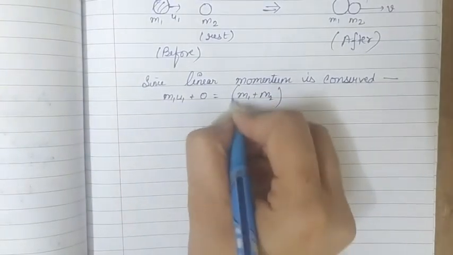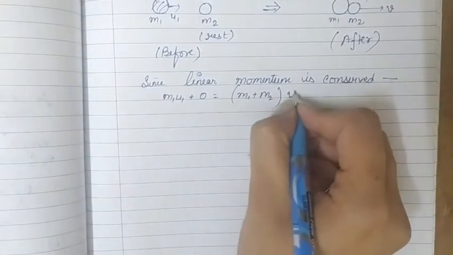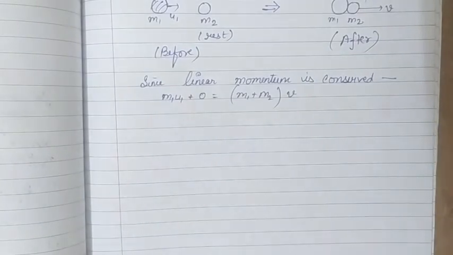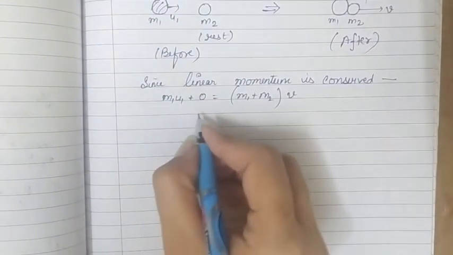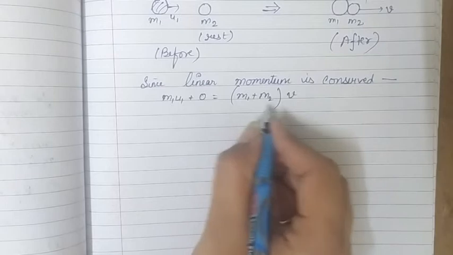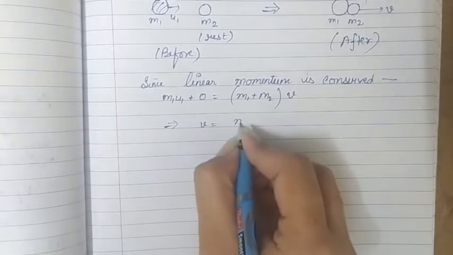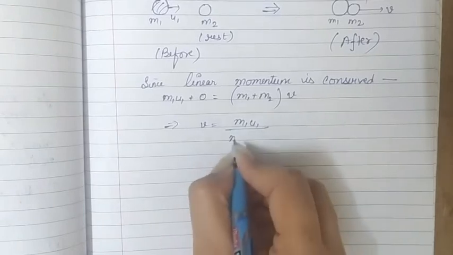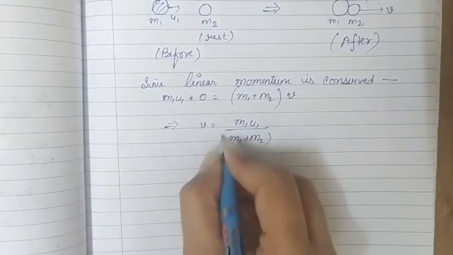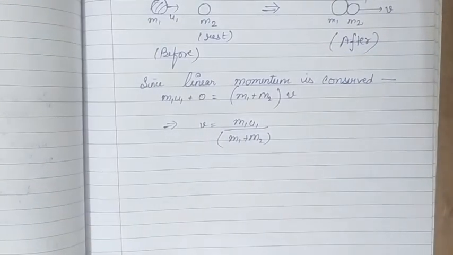So after collision the body acts as a single body moving with a common velocity v. That means the equation is m1 u1 is equal to (m1 plus m2) times v, and by rearranging this we get the value of v is equal to m1 u1 upon (m1 plus m2). So this is the value of v.